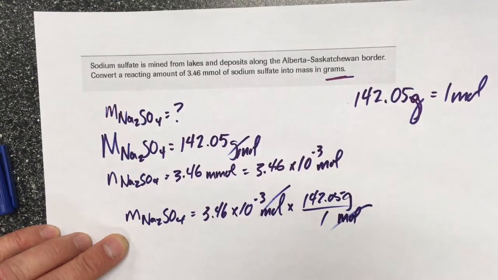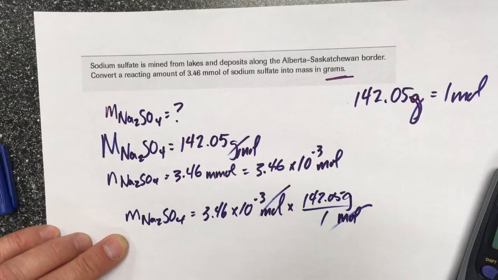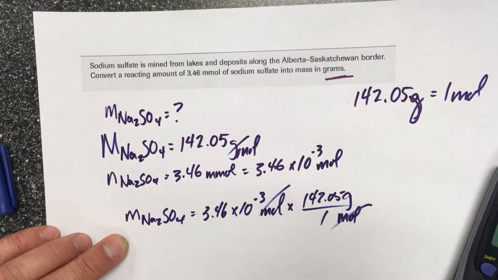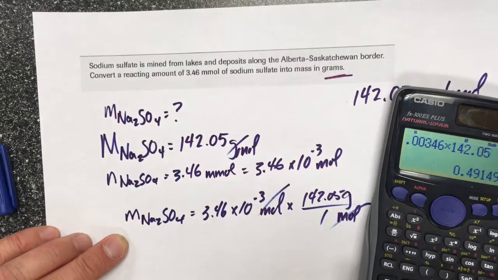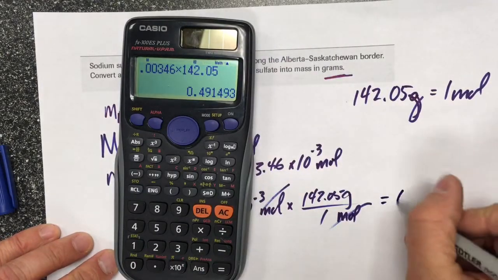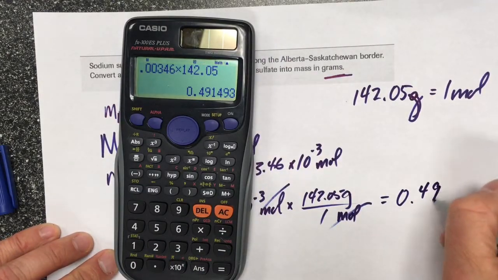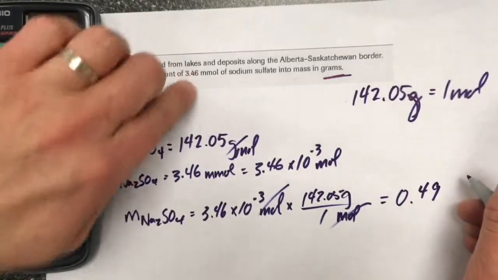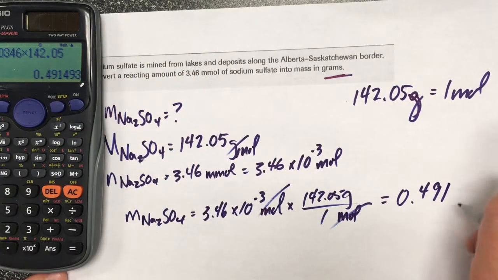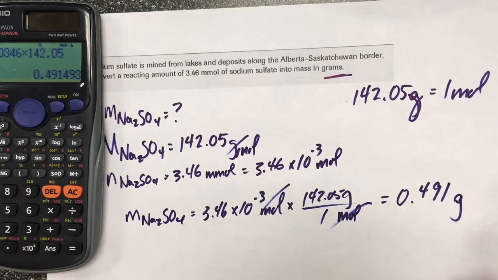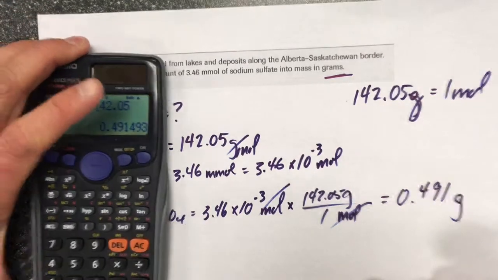So my moles cancel out, and I'm going to get 0.00346 times 142.05, and that gives me 0.491 gram of the sodium sulfate, with 3 sig digs.